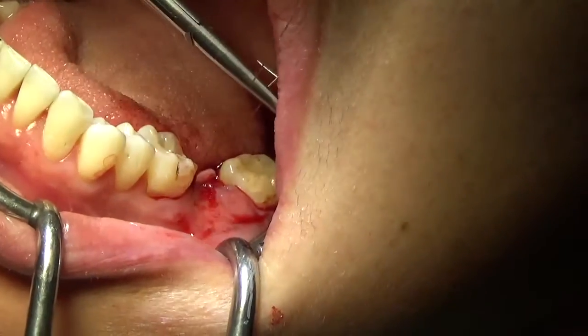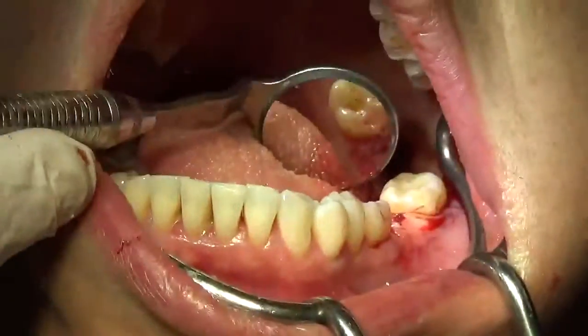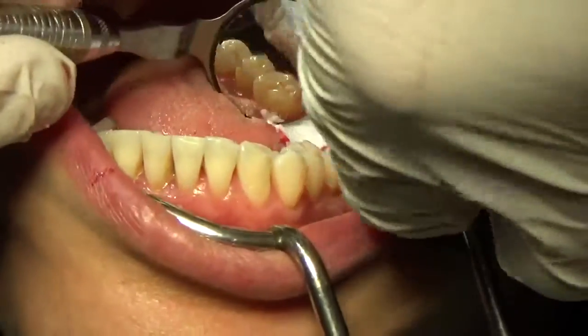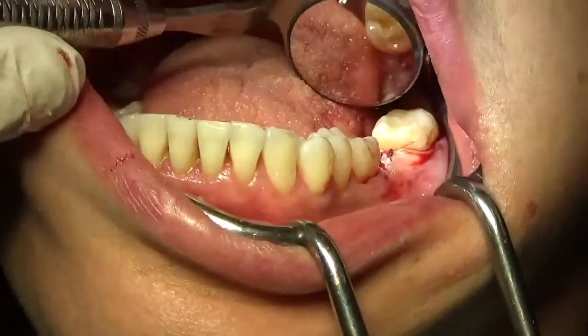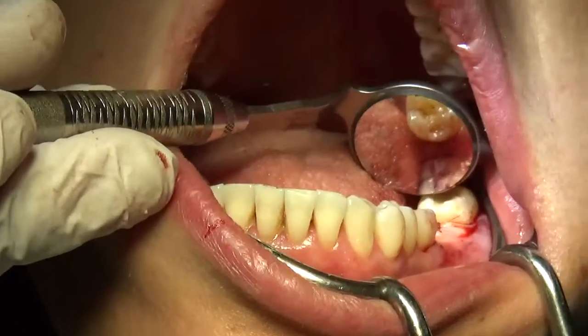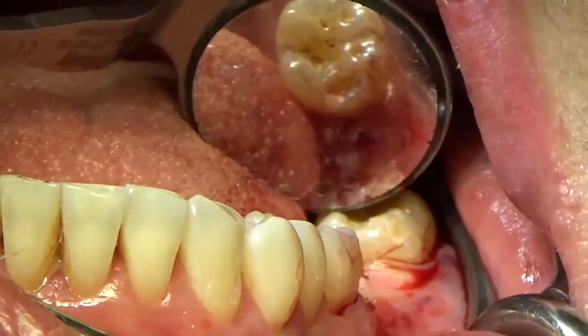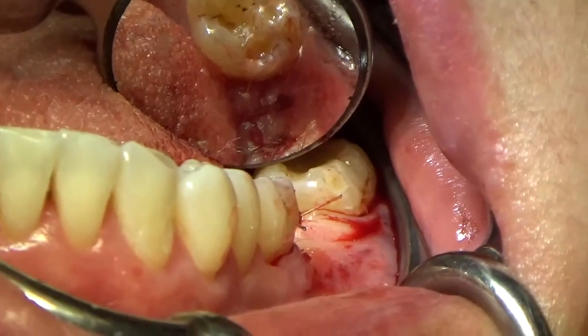This is 4.0 chromic gut. Okay, simple interrupted sutures here. Clean it all off. See there? So, it's closed. It's not that overlapping praying hands type closure, but that's closed well enough there.